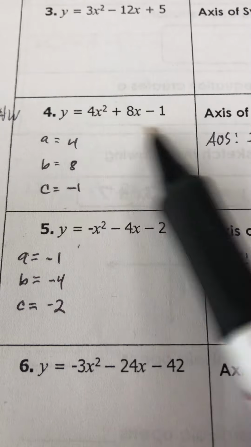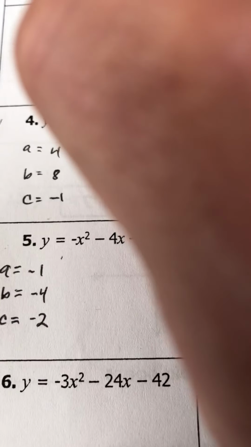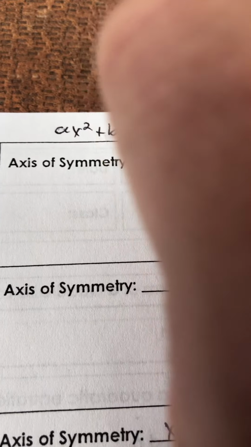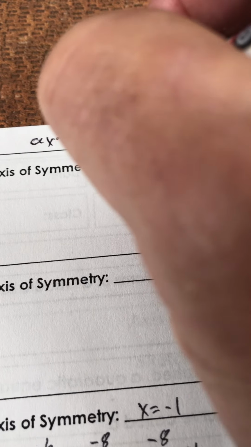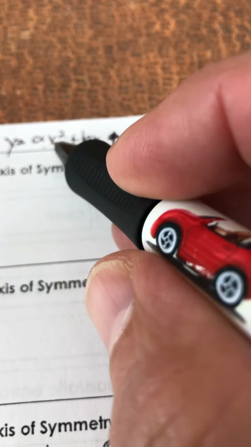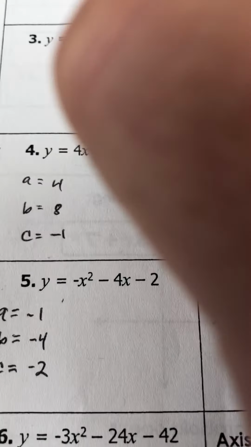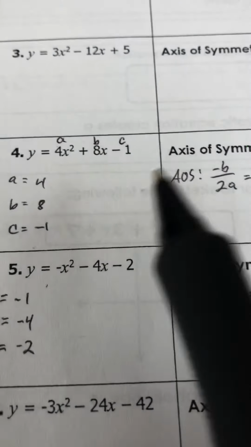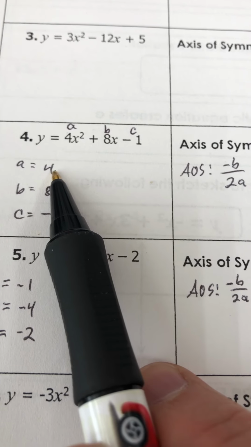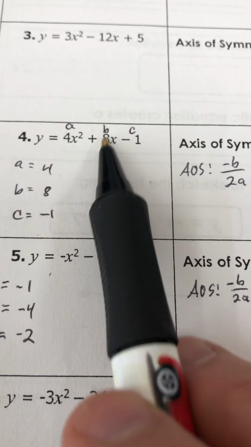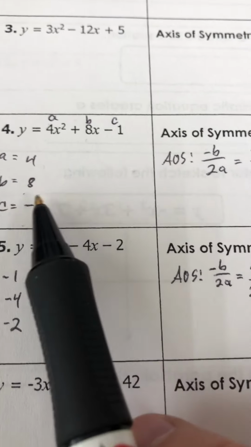the form that we are concerned with here, I should write it like this: y equals a times x squared plus bx plus c, right? That's where we get this a, b, c stuff. So this is my a. I have a, b, and c here, just to delineate what a, b, and c is so we could plug it into formulas. My a is 4, my b is a positive 8, and my c is a negative 1.